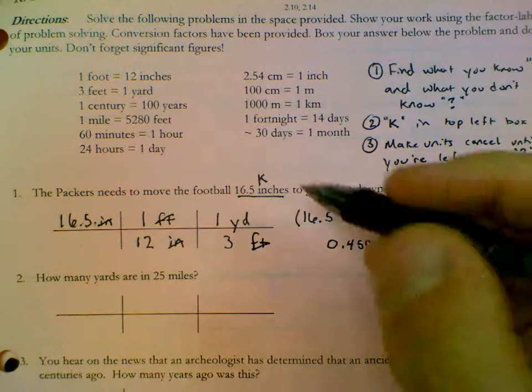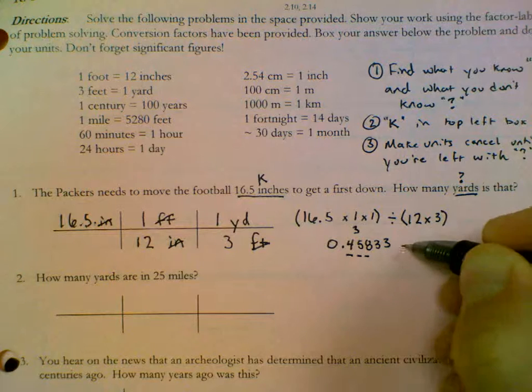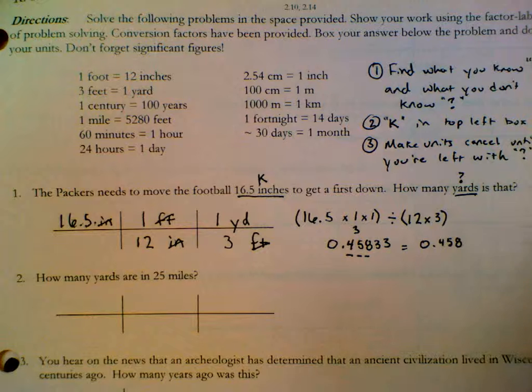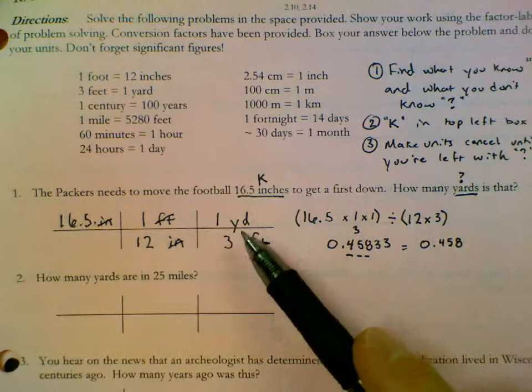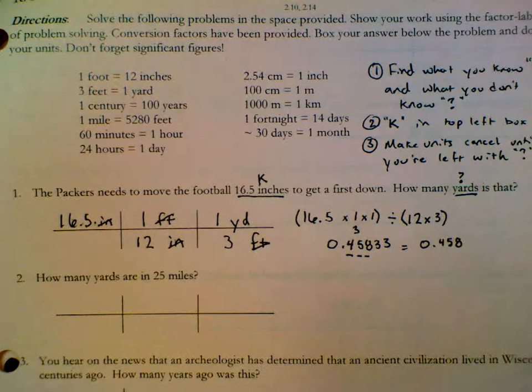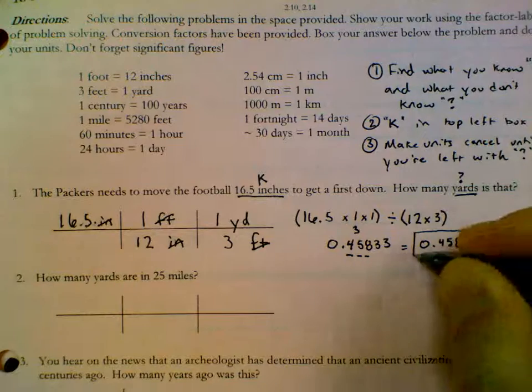Significant figures. We get that from what we know inside the problem. 16.5 has 3 sig figs. 1, 2, 3 equals 0.458. And the unit that should be on our answer is the one that we didn't cross off. It should also be the same one that we question marked in our problem. Yards. Box your answer so it's easy to find.